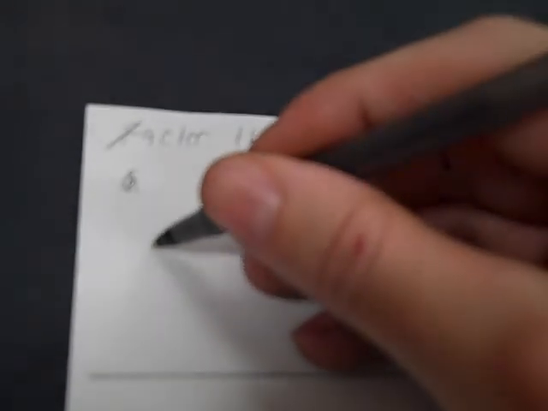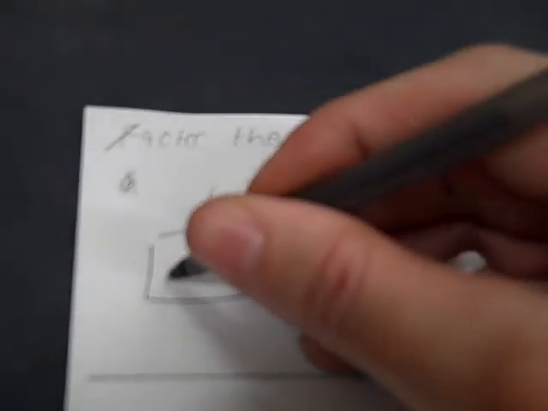Okay, here's what I want you to do today. It's a little bit tough, okay? These have two terms or three terms. You need to factor them down all the way. Now, before when we had two terms, we just did a GCF and that was it, okay?